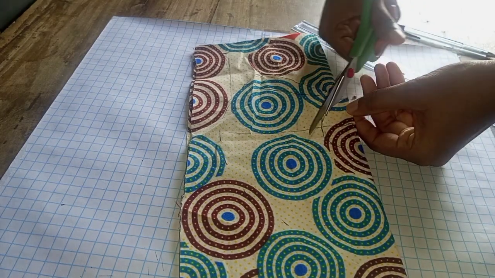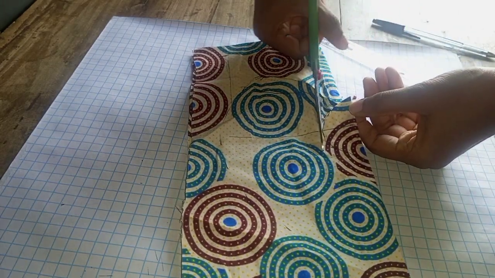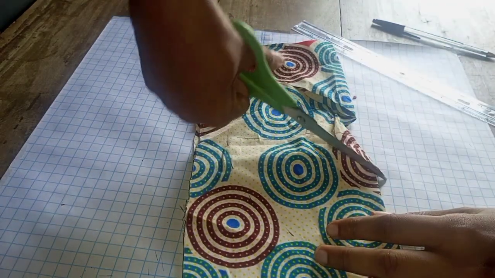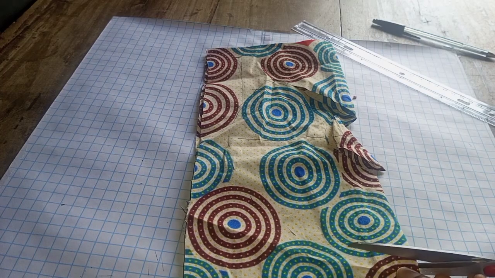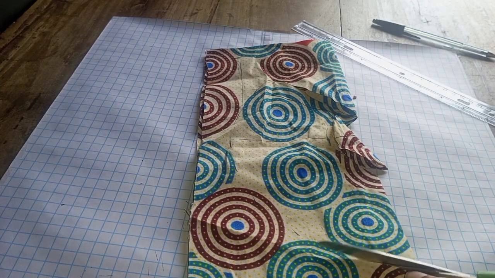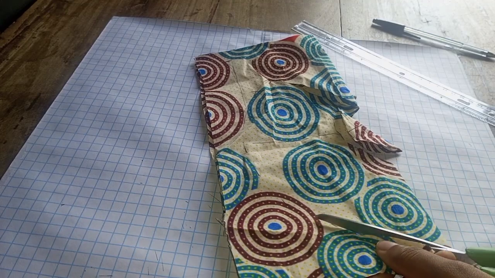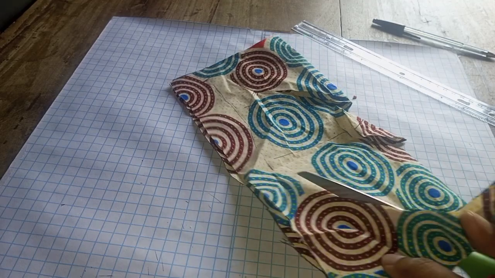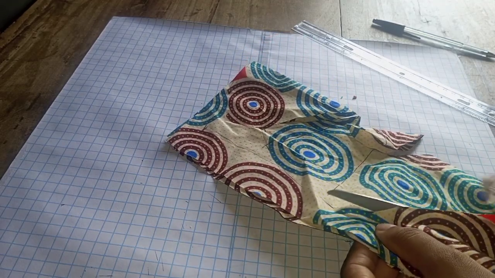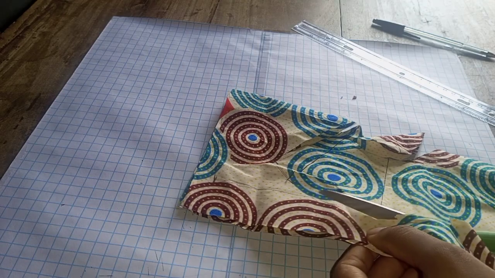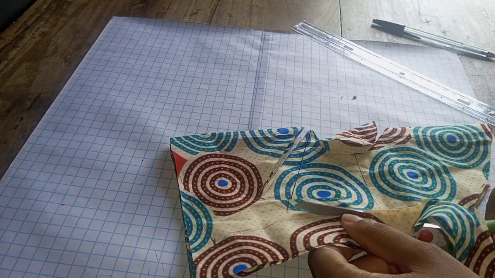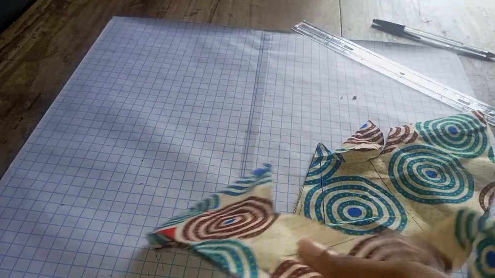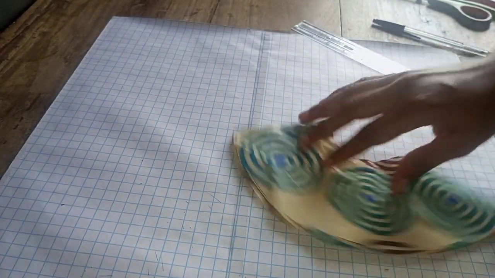So you cut out your shape. So this is how it will look at the end of the day.